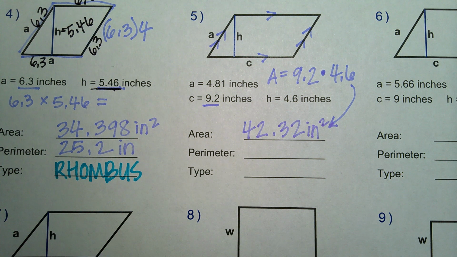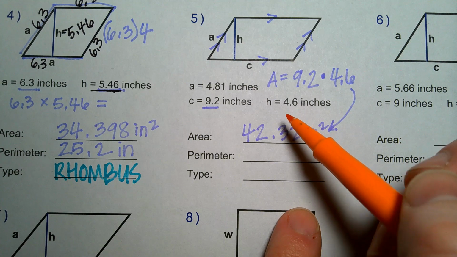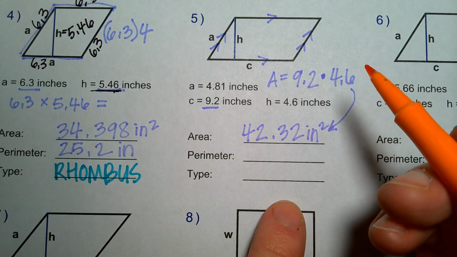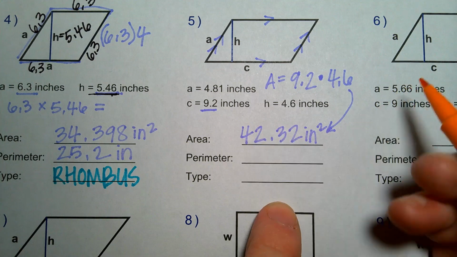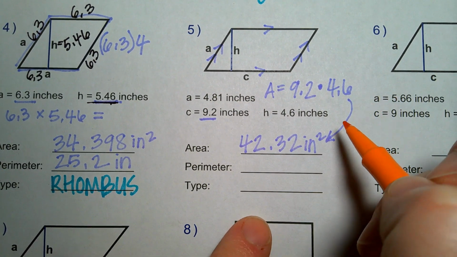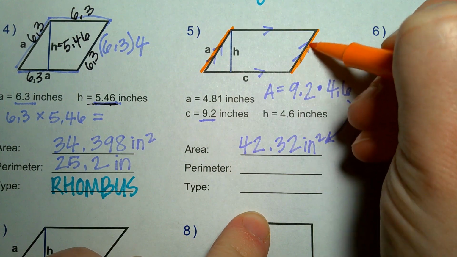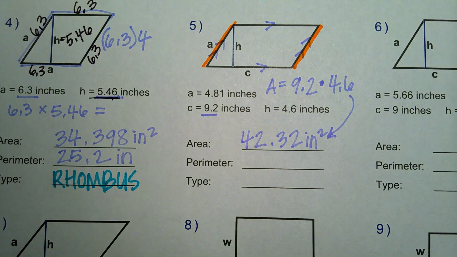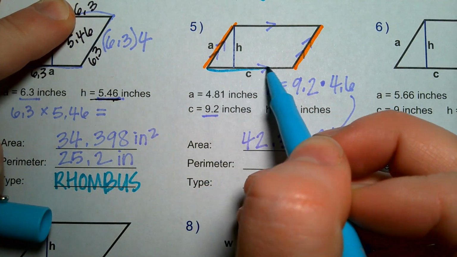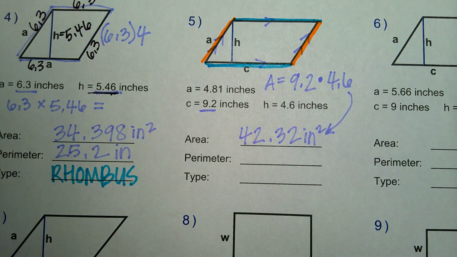Now let's look at the perimeter. So which of these 3 letters are we not going to use for perimeter? H. We're not going to use the height for perimeter. We're only using side lengths. So we've got 2 different sets of equal sides here. I've got my A sides. They're both 4.81. And I've got my C sides. These are both 9.2.